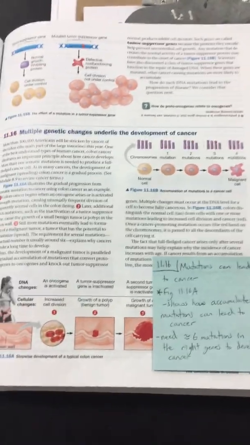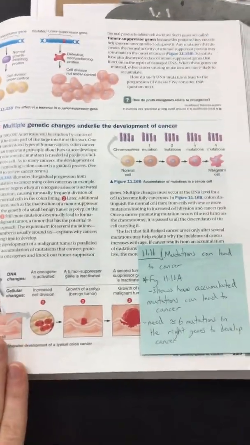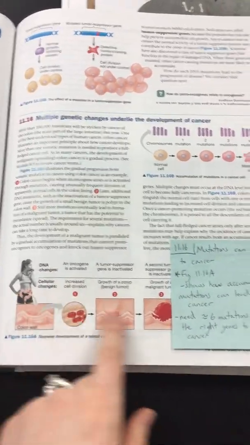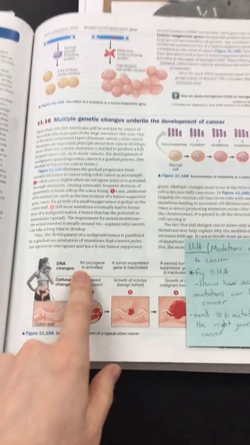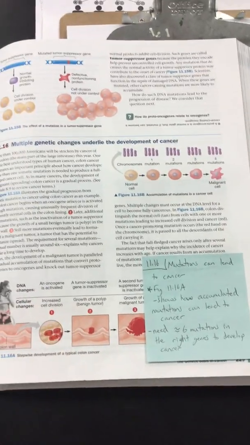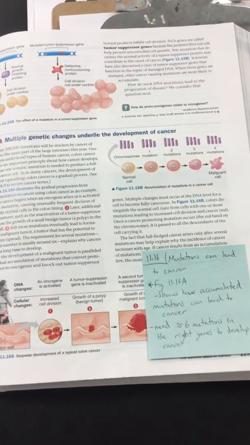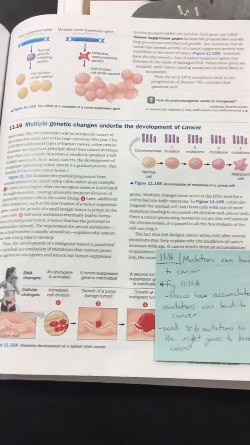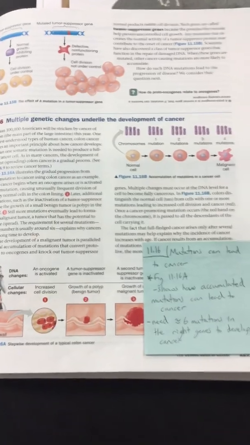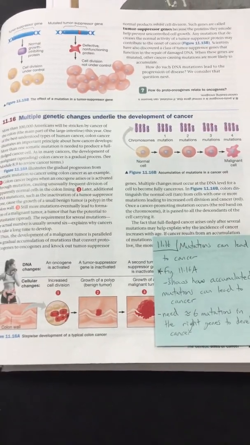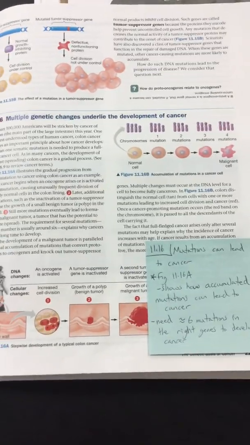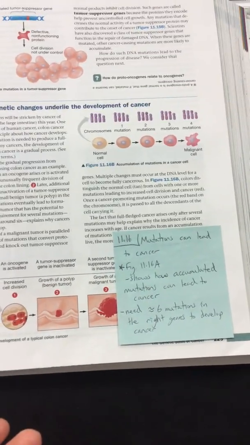because that area of the body is always dividing. Okay. So this is an example of if you change the DNA, this is how the cells change. So if you activate an oncogene, so you go from proto-oncogene to an oncogene, now it's going to cause the cell to grow more, which means your cell is dividing more than it should. Okay, so after that happens, then you can get a tumor suppressor gene and have a mutation in that.